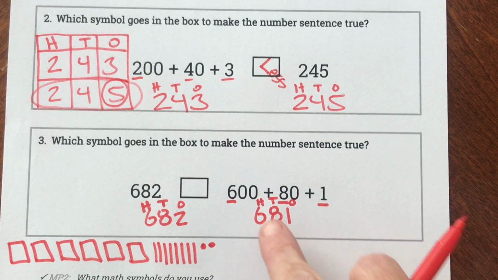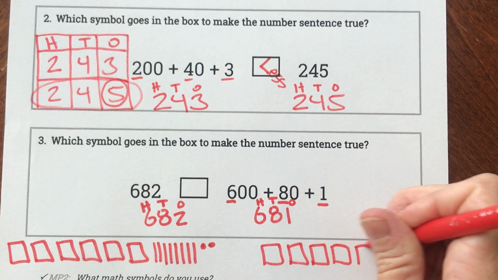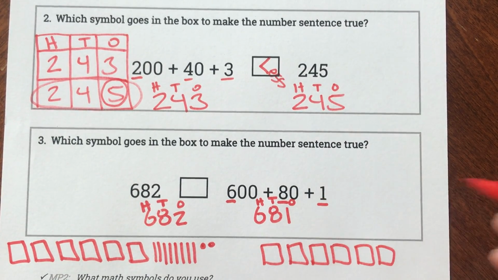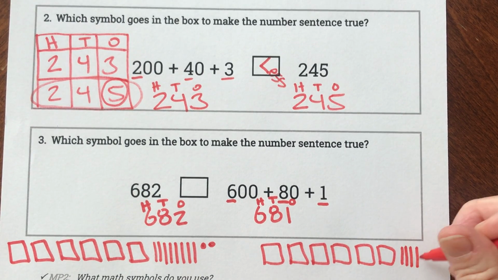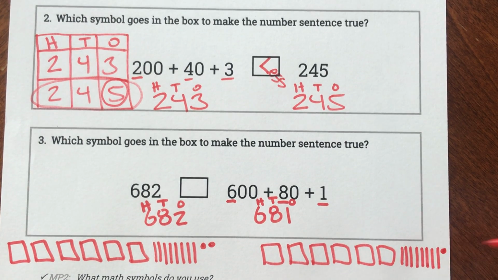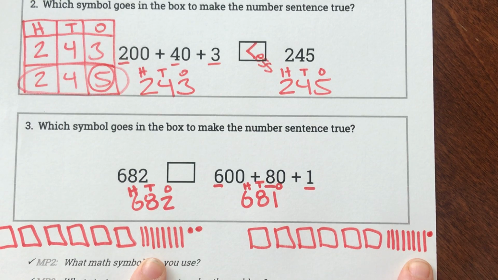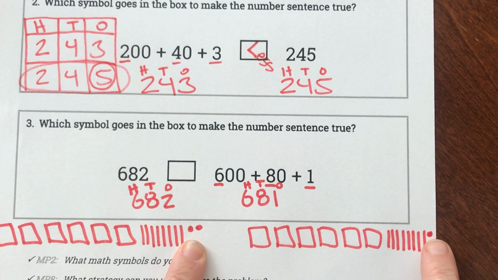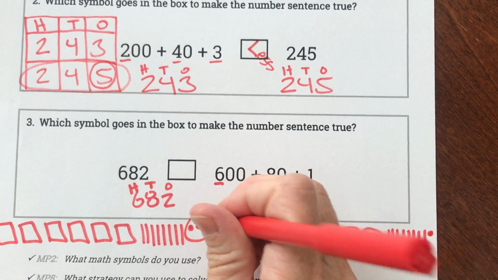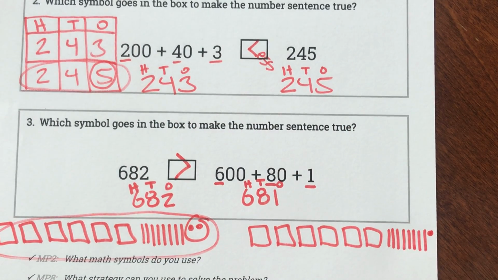Okay, on this one I have 600 squares, 1, 2, 3, 4, 5, 6. I have 8 10 rods, 1, 2, 3, 4, 5, 6, 7, 8. And I have 1 1 unit. Okay, so let's compare these. 600s, 600s, that doesn't help me. 8 10s, 8 10s, that doesn't help me. 2 1s, 1 1. Oh, so that means that whole number's larger, which means I'm going to grab that one.